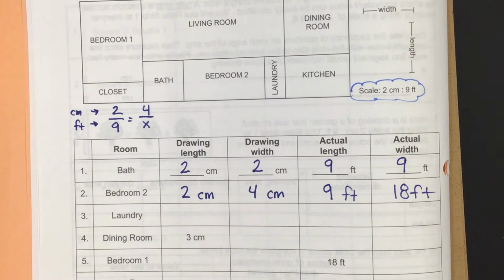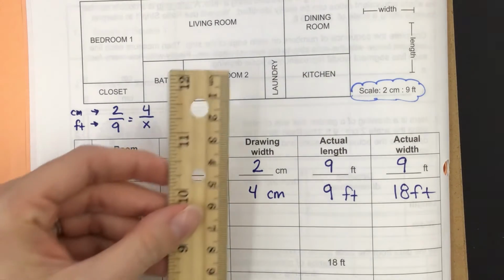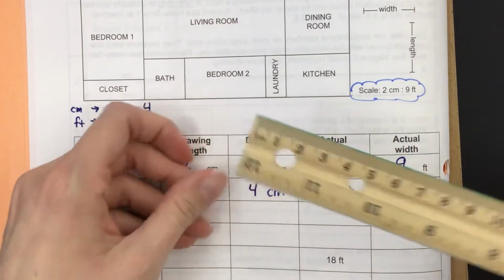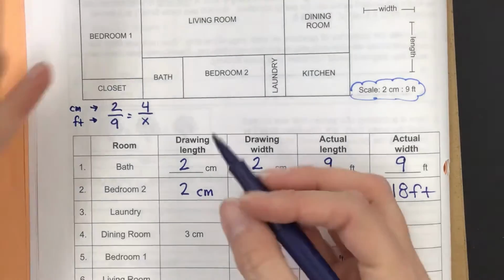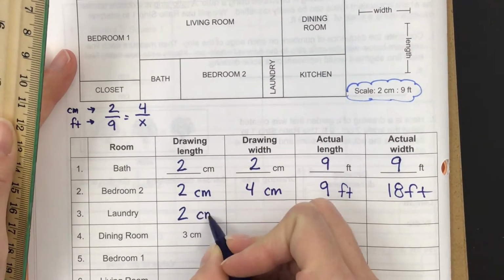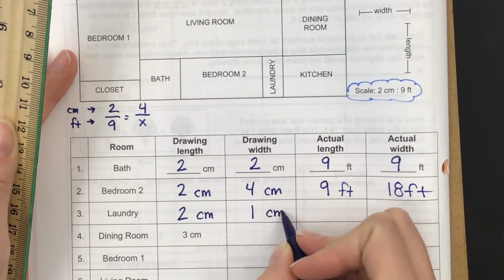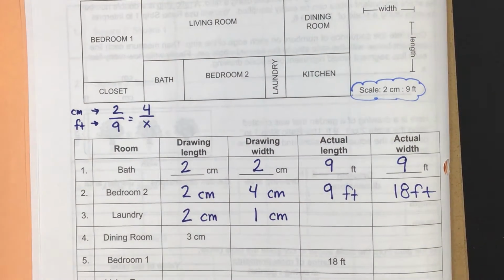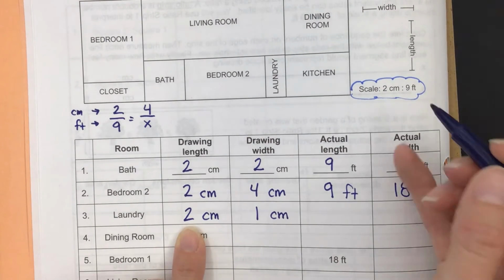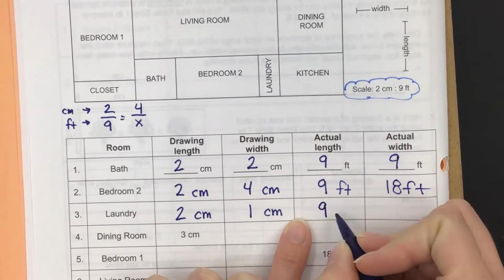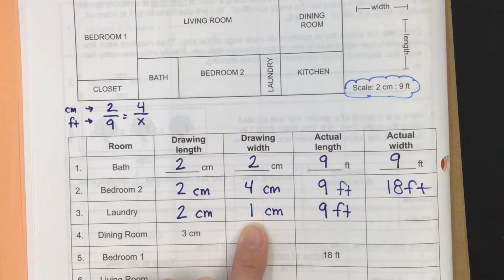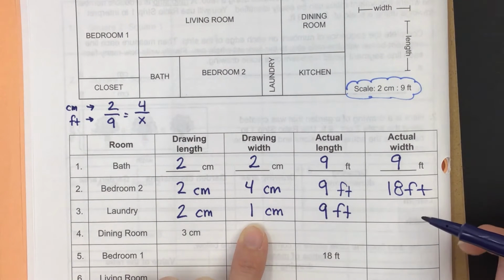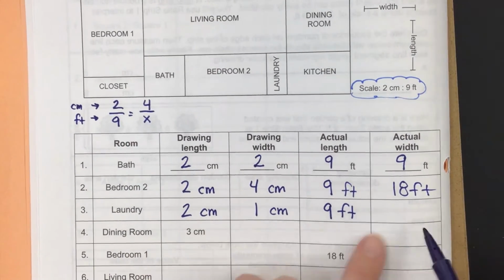Now let's take a look at the laundry room. Laundry room is 2 by 1. 2 by 1. So the length is 2. The width is 1. Now, obviously, if it's 2 centimeters for its length, its actual length is going to be 9 feet because that scale is given to us. And I imagine you can also logic right through this one, okay? If it's 1 centimeter, what's the actual width going to be? 4.5, okay? Because if this is half, then that's going to be half.